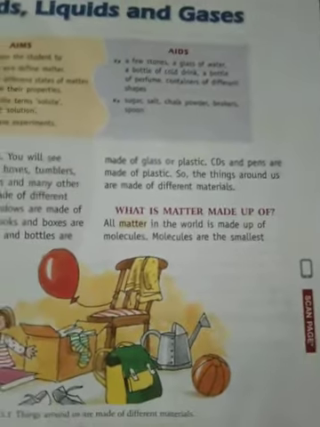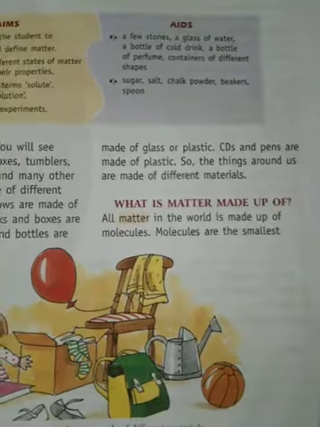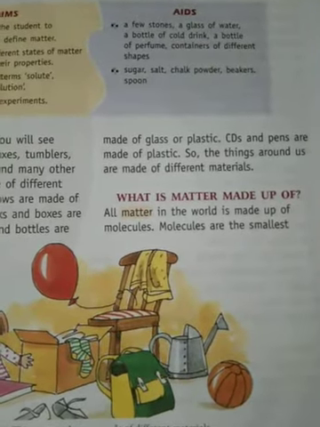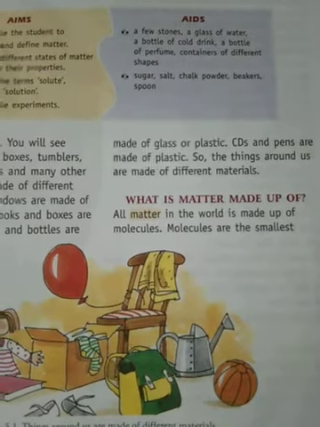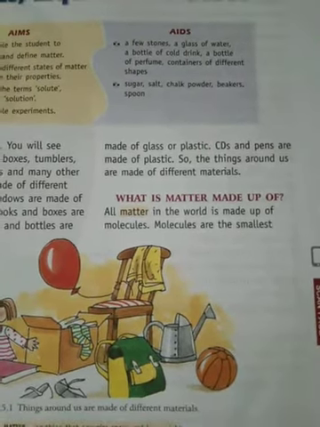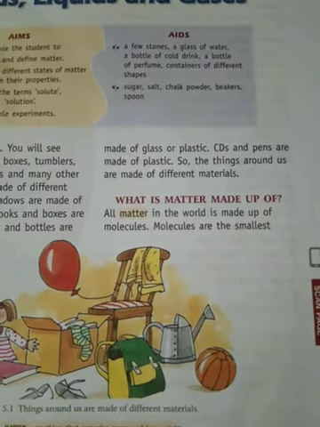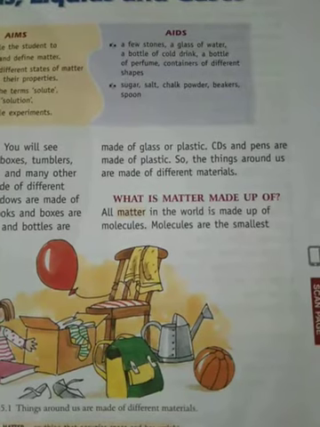Now the basic but most important thing is what a material is and what it is made up of. Understood? That means, to make a material, what do we need? In the next paragraph, you can clearly see the headline: what is matter made up of. This is a very big, very important question.